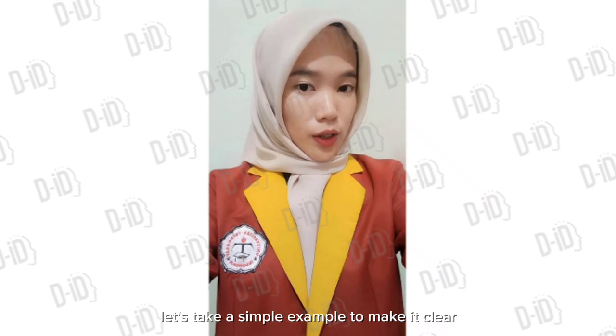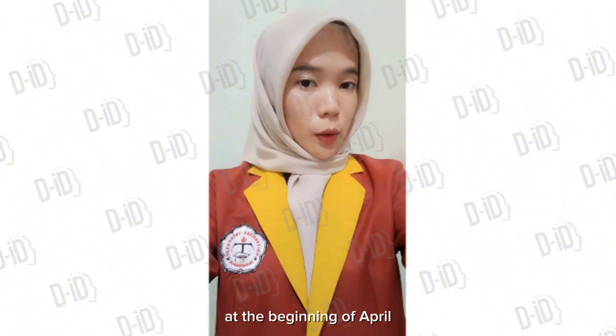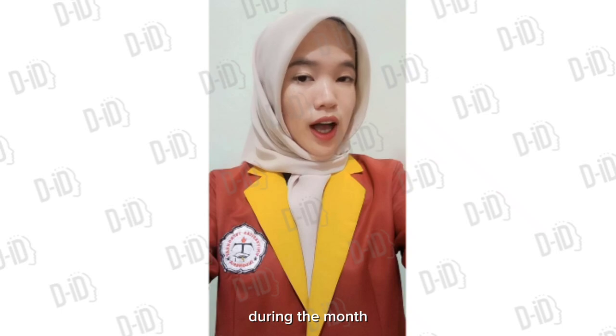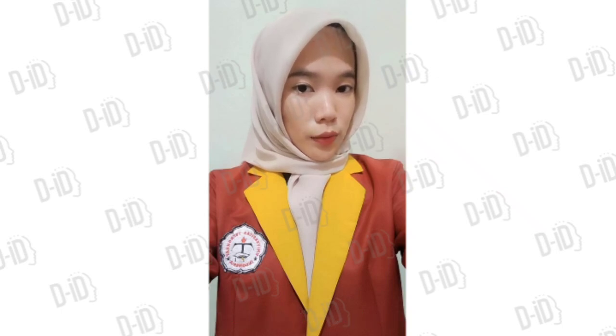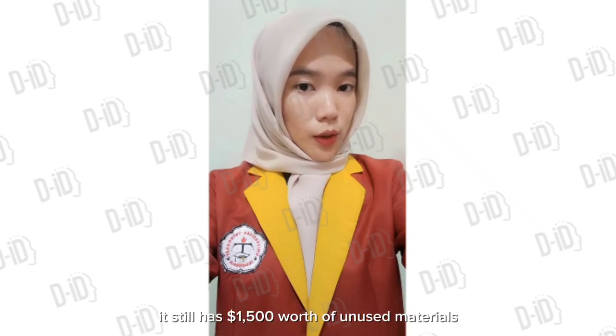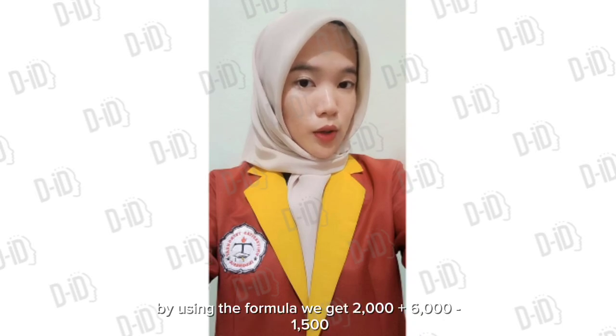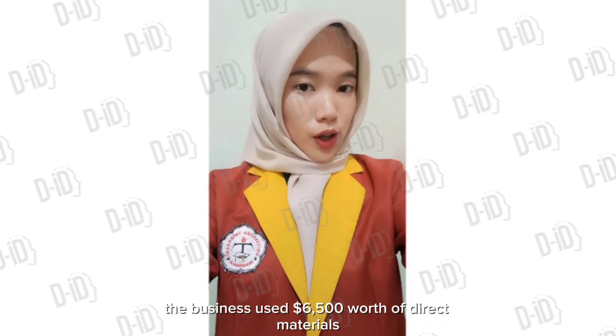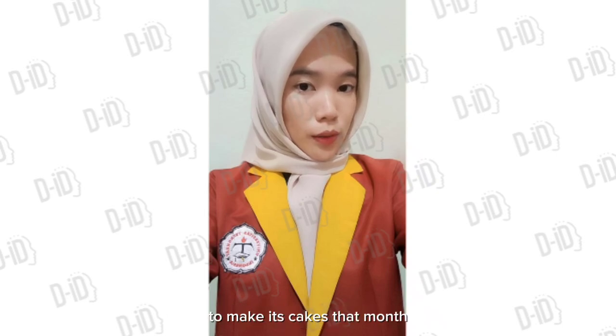Let's take a simple example to make it clear. Imagine a small cake business. At the beginning of April, the business has $2,000 worth of baking ingredients. During the month, it buys $6,000 more ingredients. By the end of April, it still has $1,500 worth of unused materials in storage. So, how much did it use in production? By using the formula, we get 2,000 plus 6,000 minus 1,500, which equals $6,500. That means the business used $6,500 worth of direct materials to make its cakes that month.